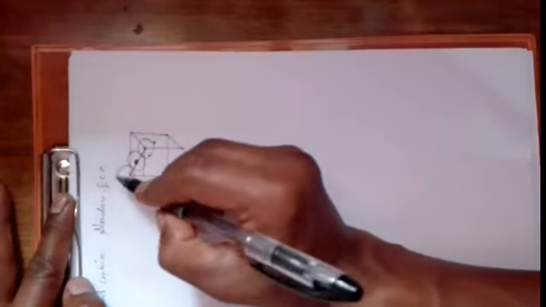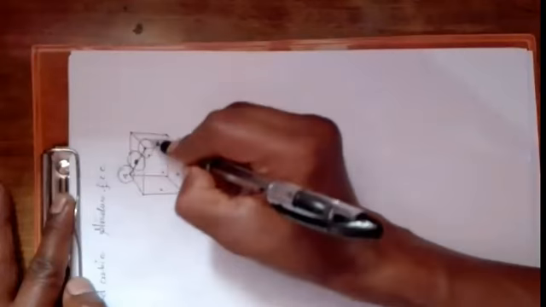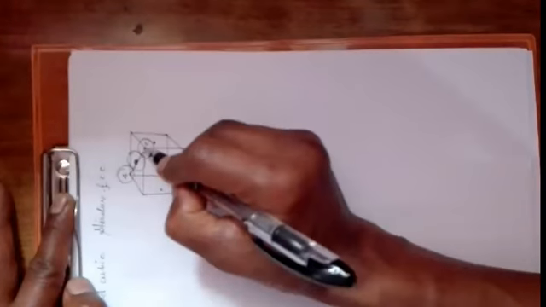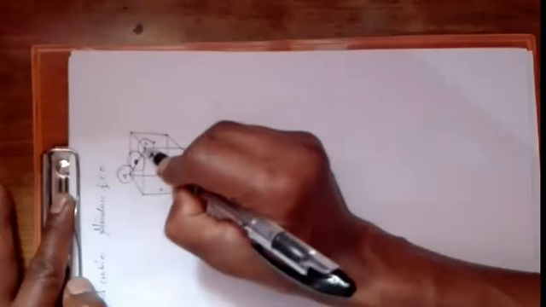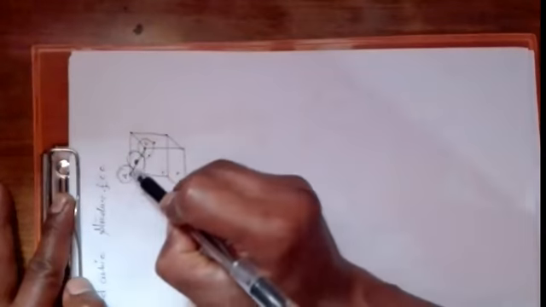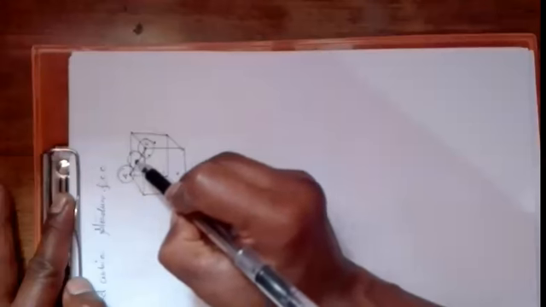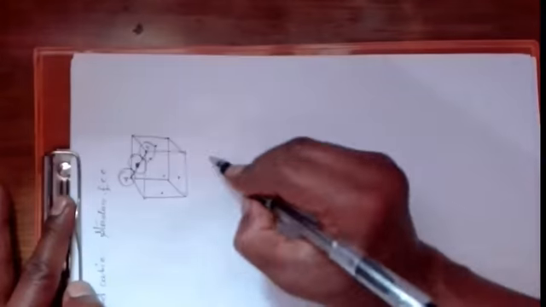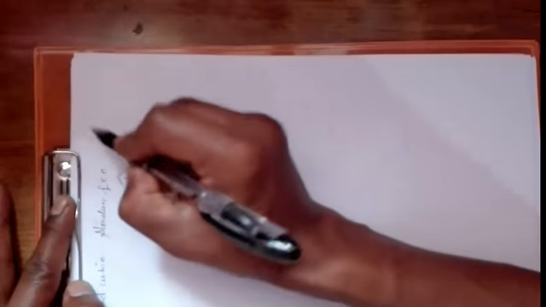Now if I take this face diagonal to be AC, then this AC will be equal to how many radii? It will be equal to 4 radii, as you've seen: 1 radius, 2, 3, 4. Just take a look here, I'm going to draw it clearly.